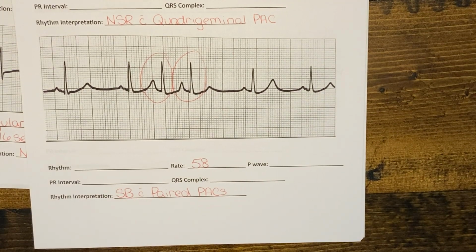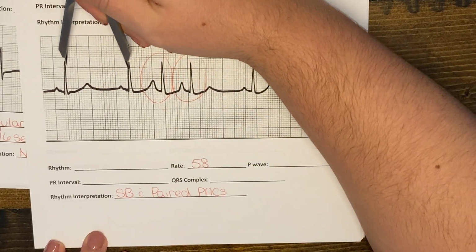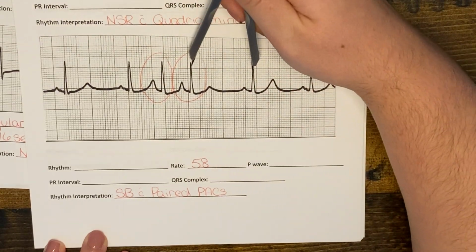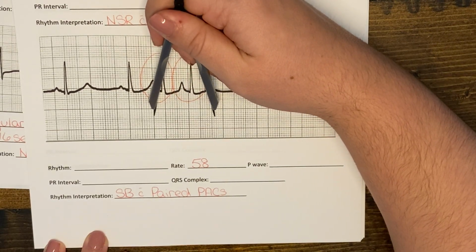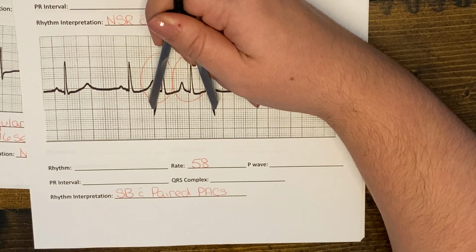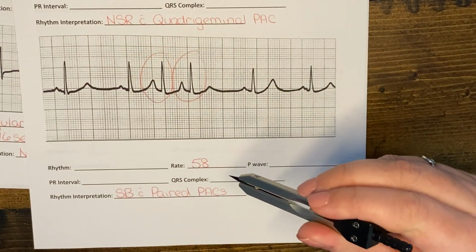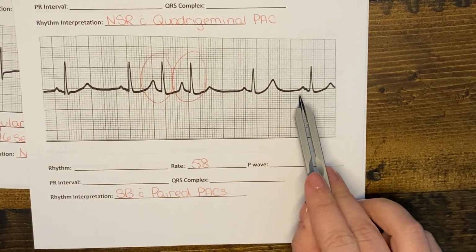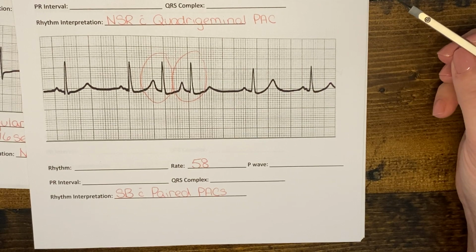With this rhythm down here, we're going to identify what our rate is. So I'm going to use the 1500 method, and I get about 26 or 27 small boxes for a heart rate of 58. You can see that we have P waves that are immediately followed by QRS complexes. We have normal PR interval and QRS complex.